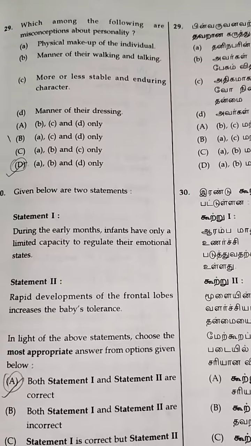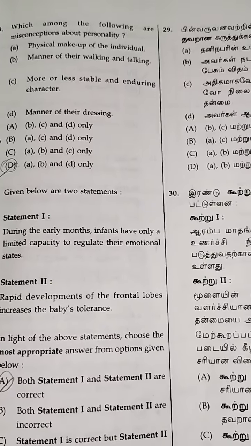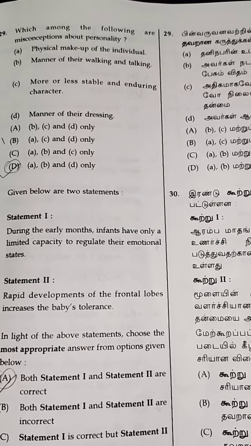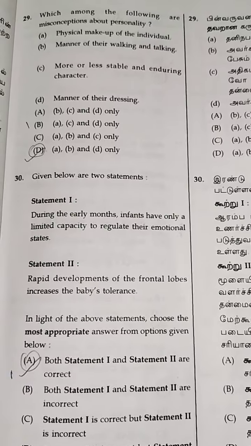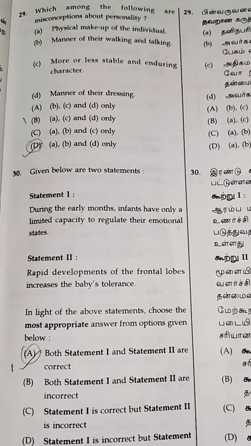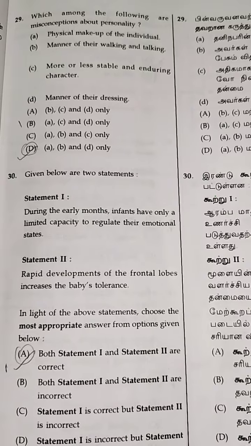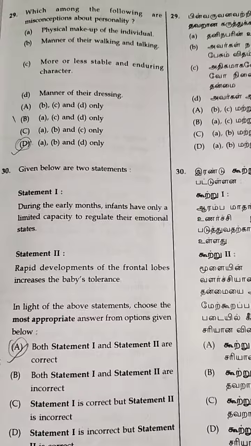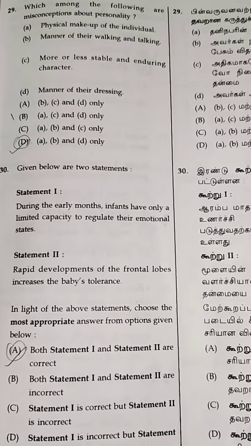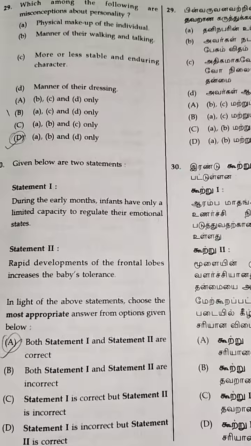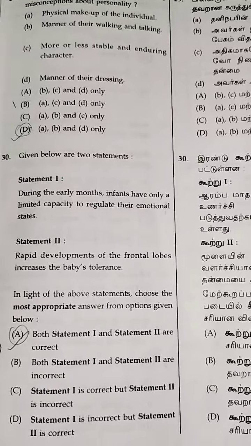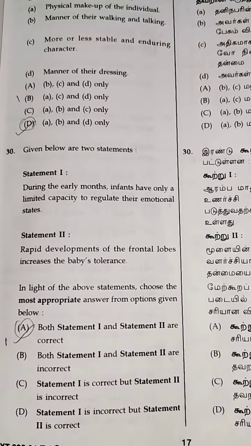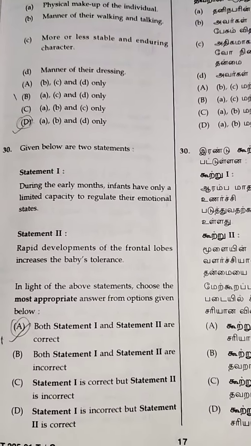29. Which among the following are misconceptions about personality? So the answer is option D, A, B, and D only. Next, the last question, 30. Given below are 2 statements. Statement 1: During the early months, infants have only a limited capacity to regulate their emotional states. Statement 2: Rapid development of the frontal lobes increases the baby's tolerance. So the answer is option A. Both statement 1 and statement 2 are correct.